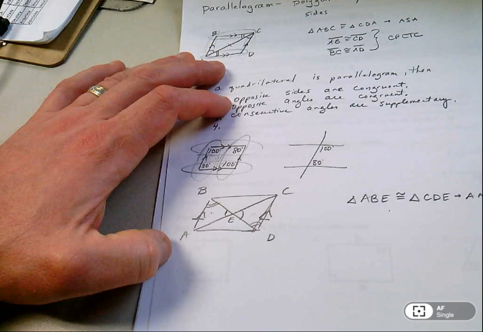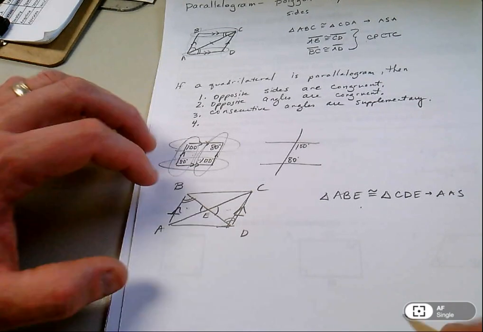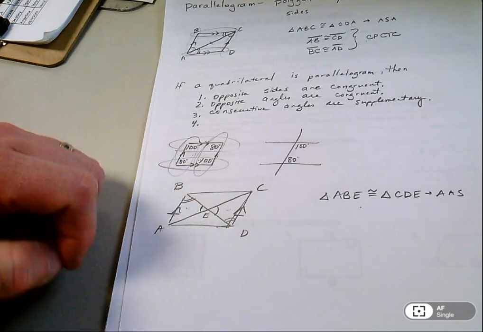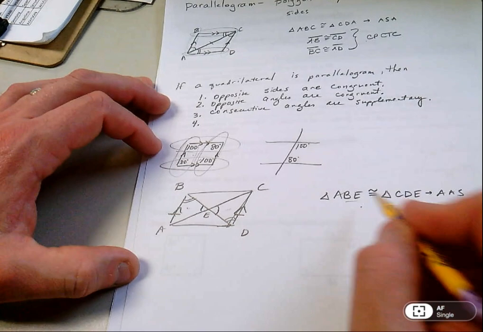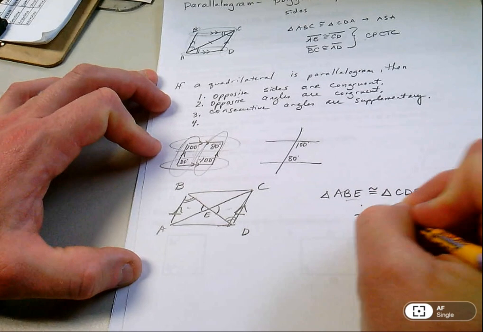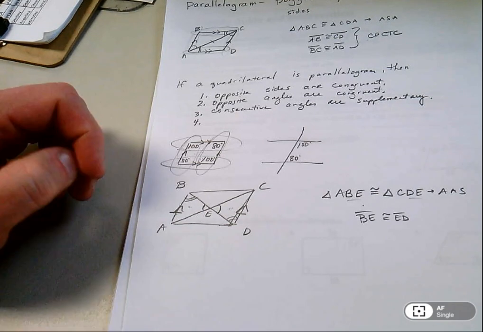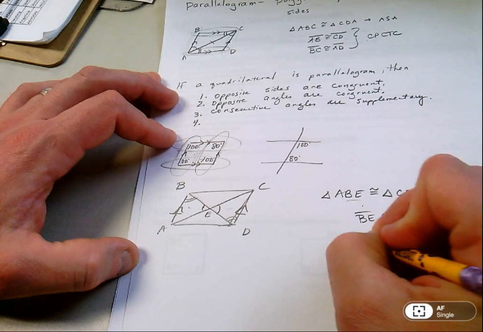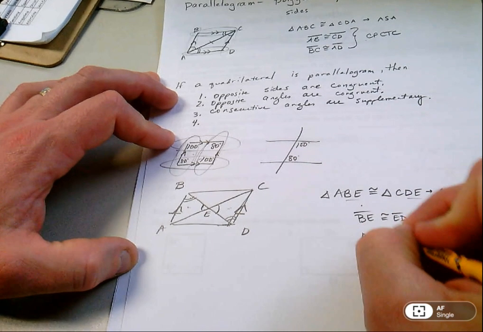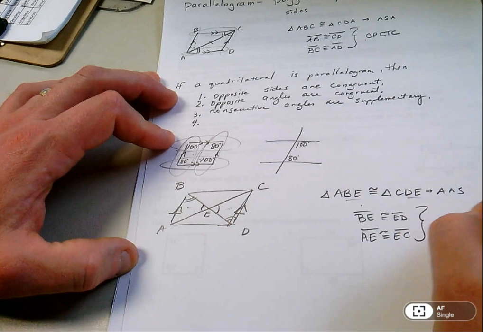Now, with that said, I then would know that BE and ED would have to be congruent. And they're in the same position right there. So BE is congruent to ED. Okay. We also would know that AE and EC would have to be congruent. Okay. Again, all of this is true by CPCTC.